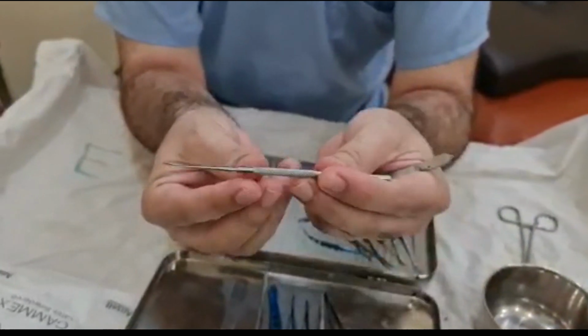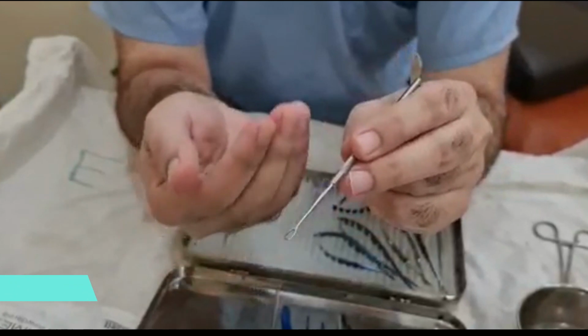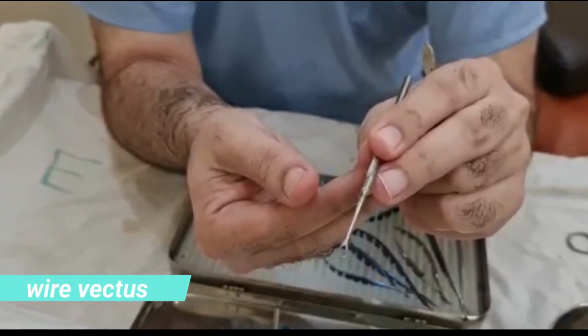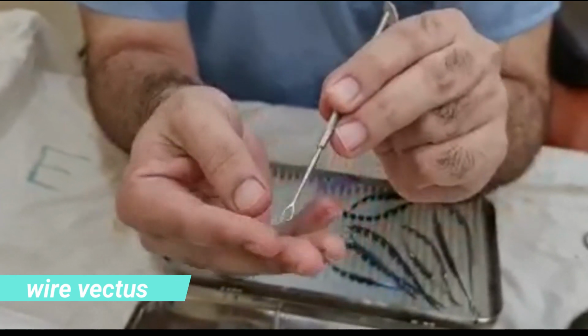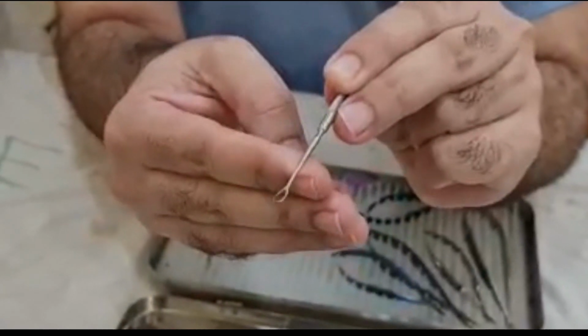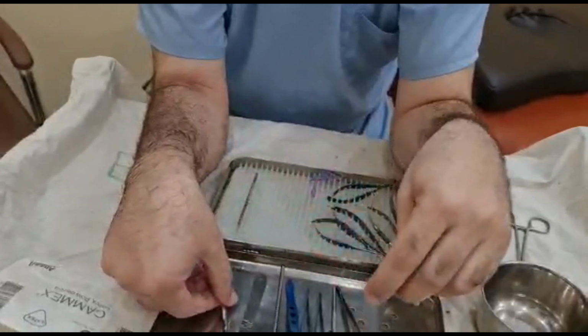This one is the wire vectis. This instrument is used in cataract surgery while you extract the cataractous lens from the anterior chamber. You place this instrument at the lip of the wound, just below or behind the lens, so you can extract the lens with this wire vectis.